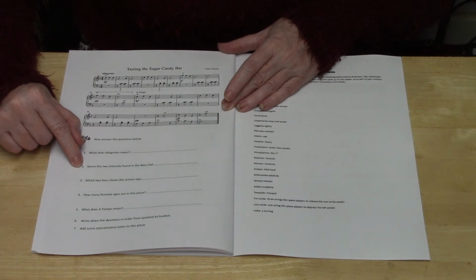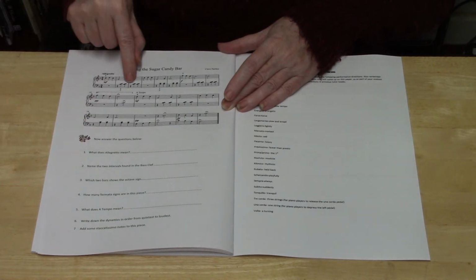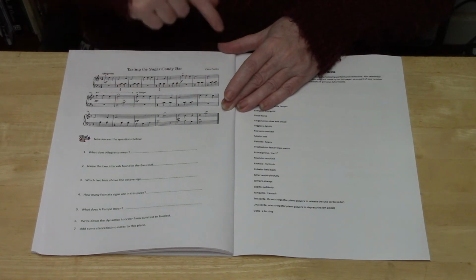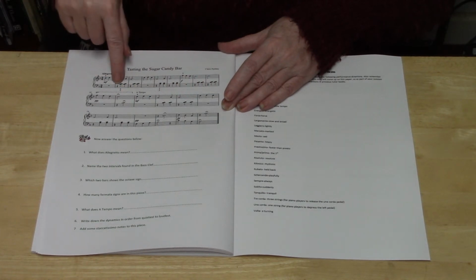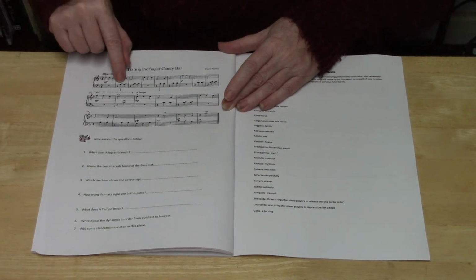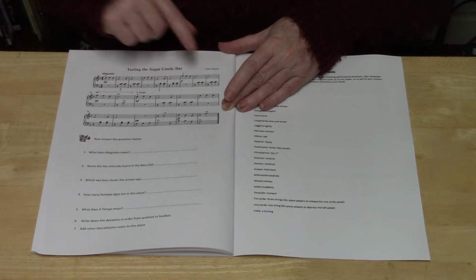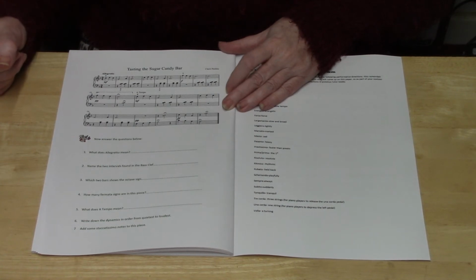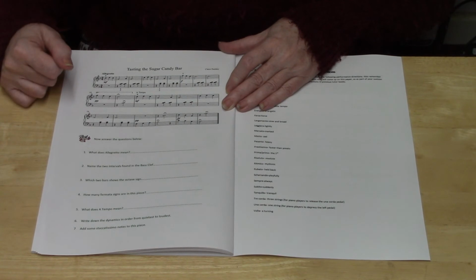So we're talking about the intervals that you can see all the way through, and I'll tell you now there's only two, and we're looking at the harmonic intervals here. Okay, the notes that go together. And if you look at those sections, you'll see that the intervals, there's only two of them.